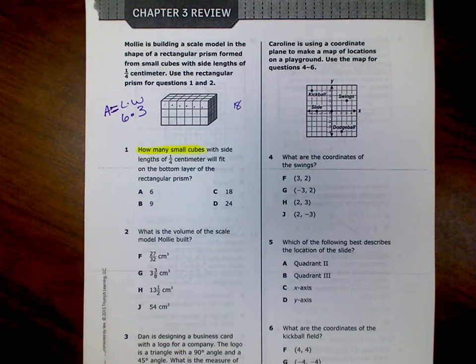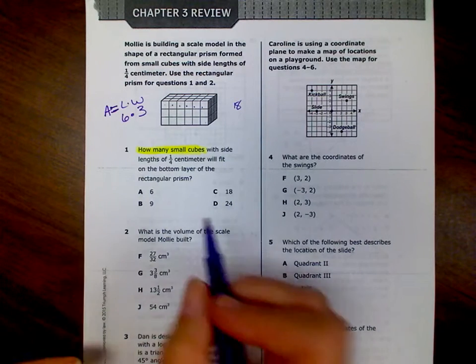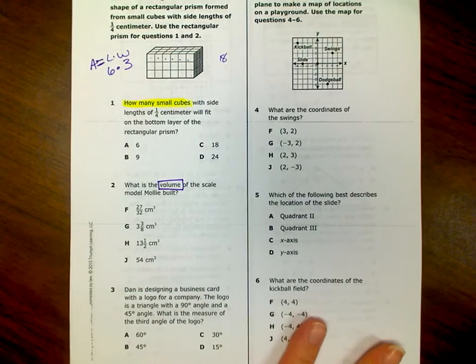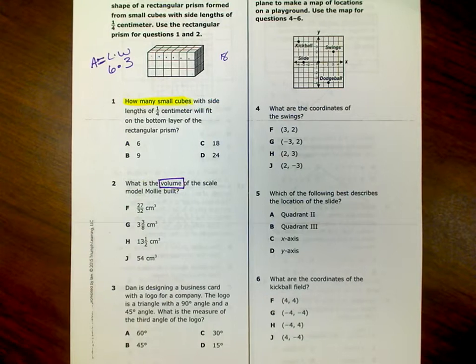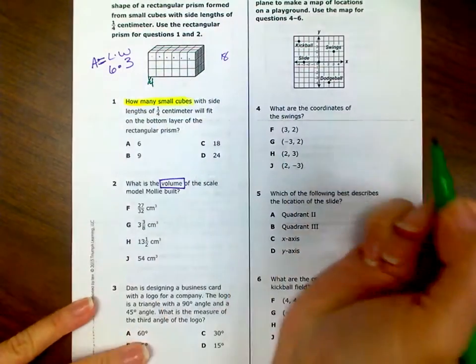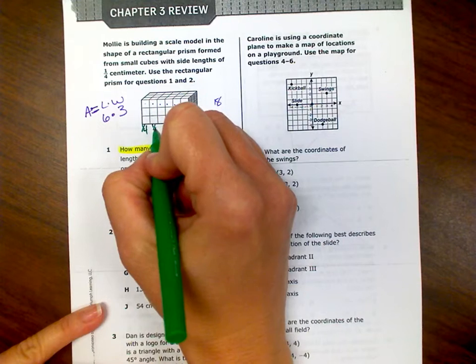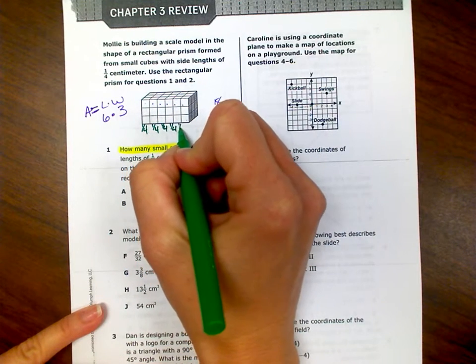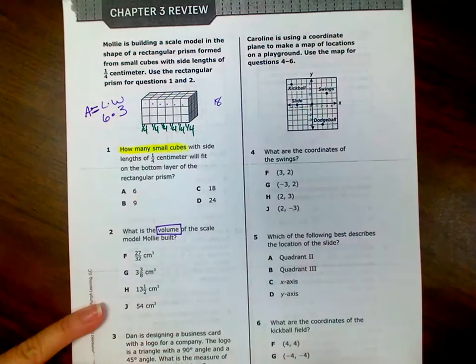Number 2. What is the volume of the scale model Molly built? What is the volume? Okay, key word, volume. Now this is where we're going to use that 1/4. Okay, each cube is 1/4.